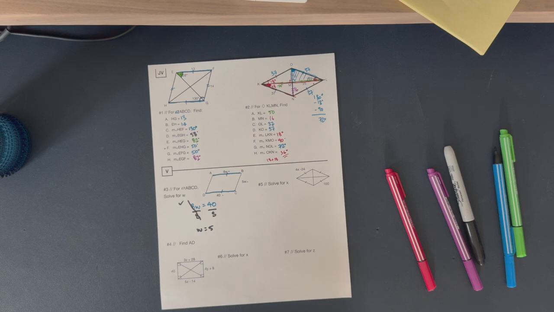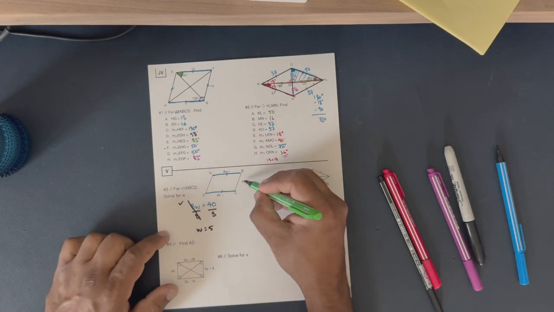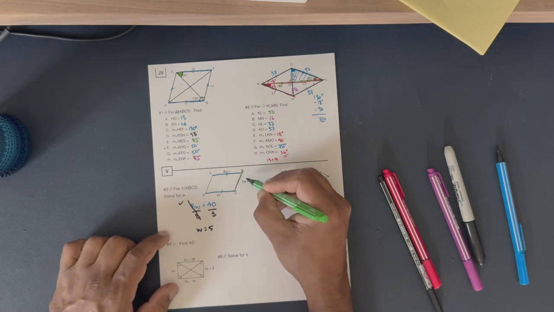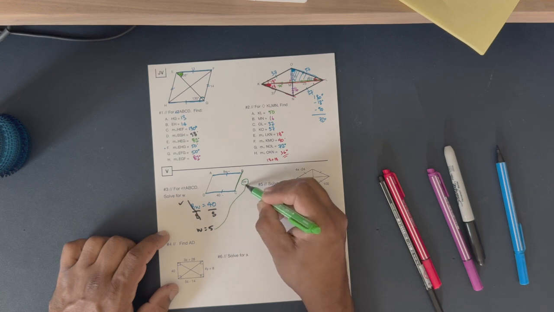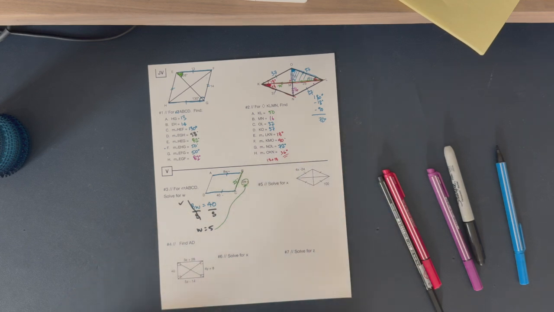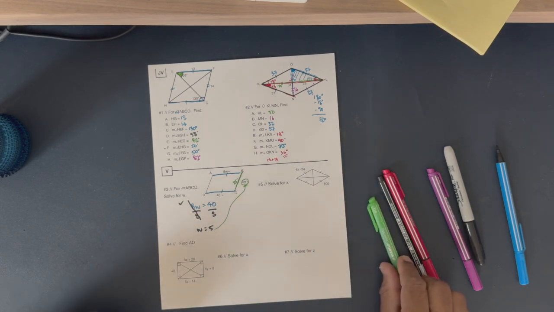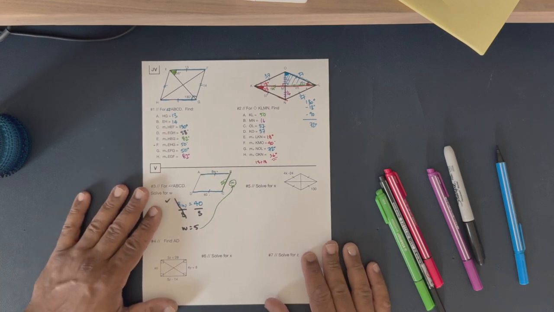If you're watching this, you now know the secret tricky one is if I ask you to find out what BC is. BC is 5W. Now you know W. So 5 times W, or 5 times 5, is 25. Yes, that's on the test for sure. It's only worth like a point, but a lot of people missed it. Now hopefully you won't.